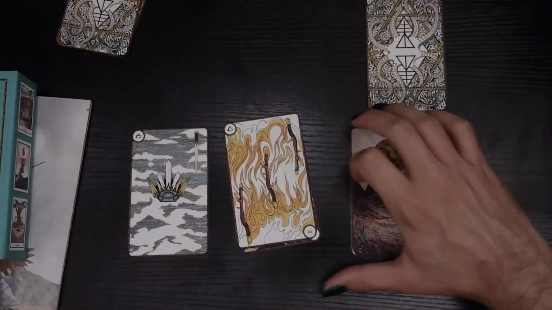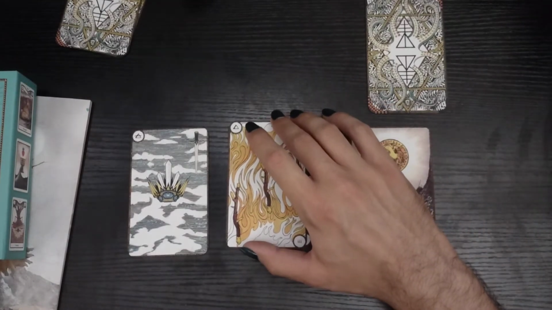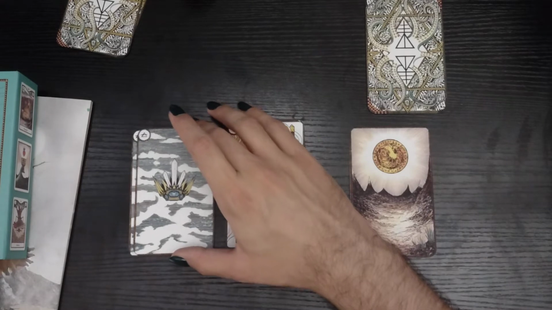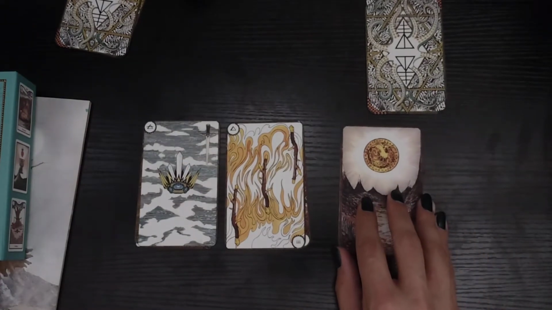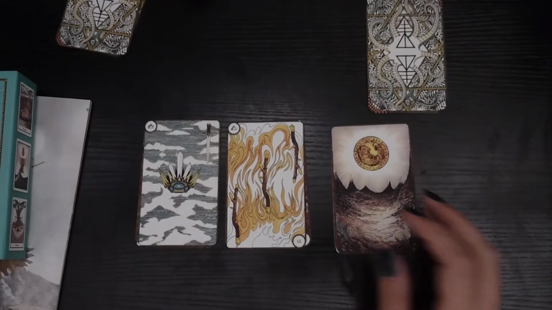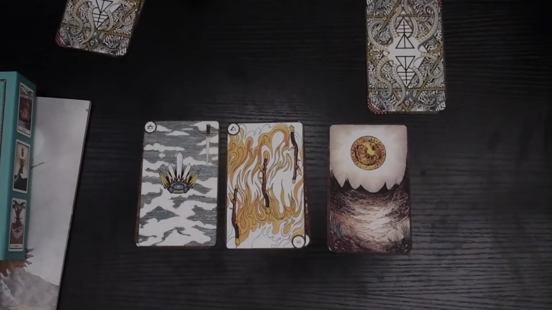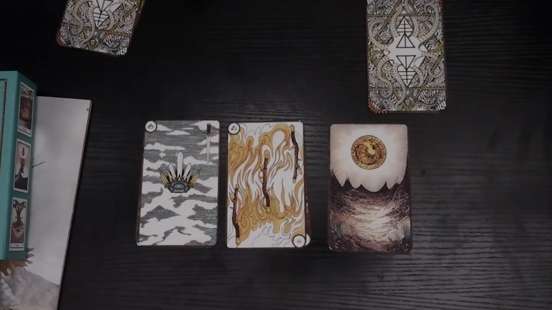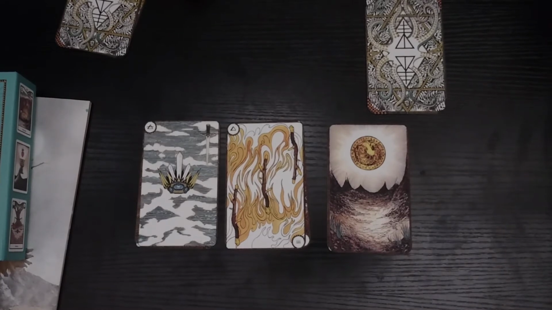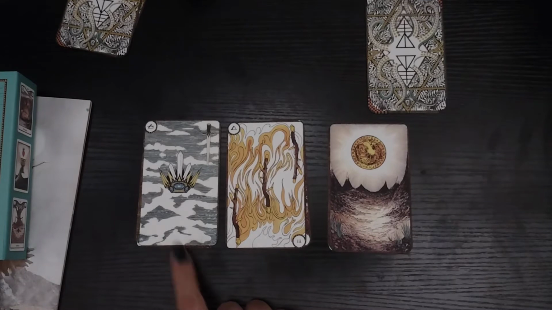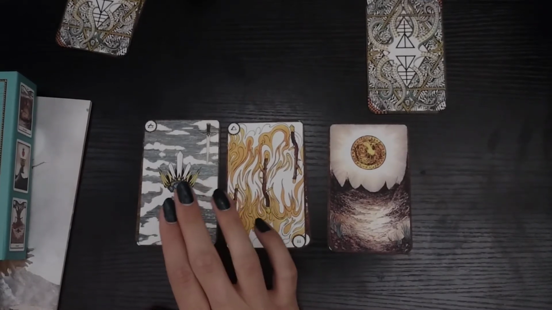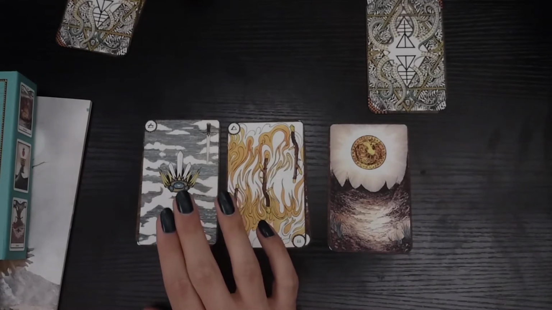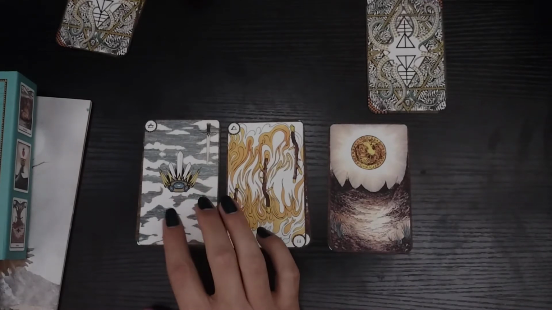So we have the King of Swords, the Three of Wands, and the Ace of Coins. So we are in a situation where in this deck the kings are all associated with the element of air.